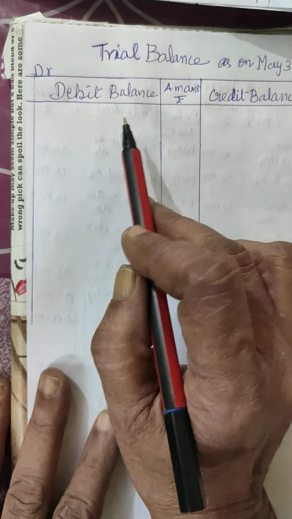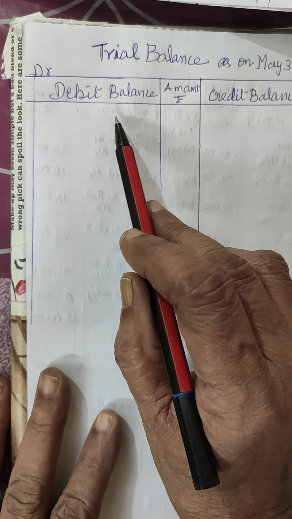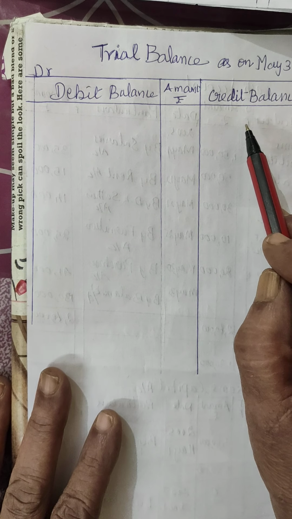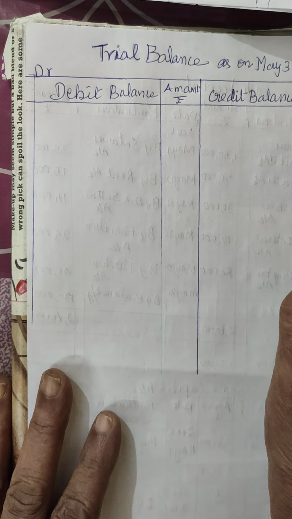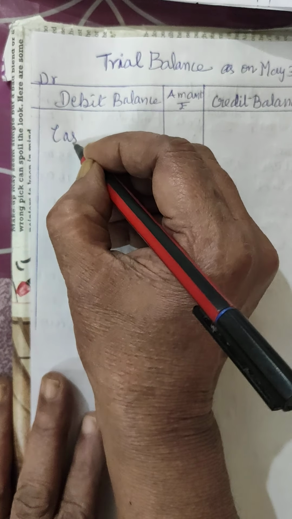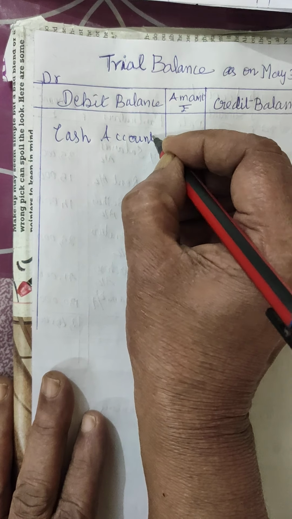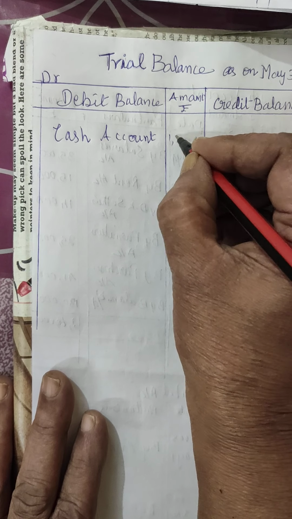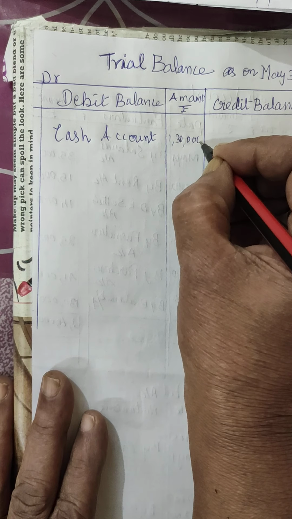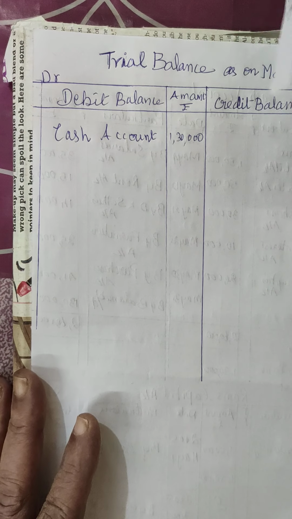Two columns: the debit side is divided into two parts. One part is debit balances amount. Second part is credit balances amount. Now let us see the cash book, cash account. 1,30,000 is the balance. And next let us go to another account, which is called the furniture account.